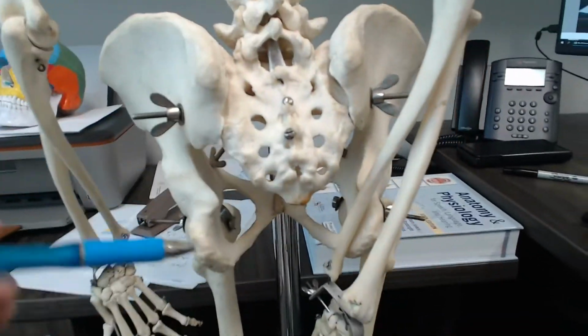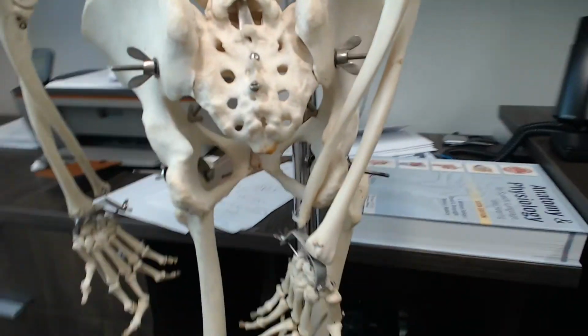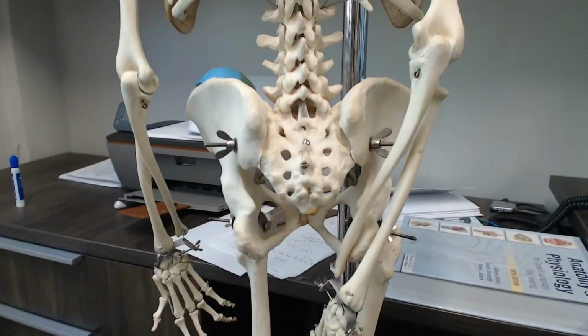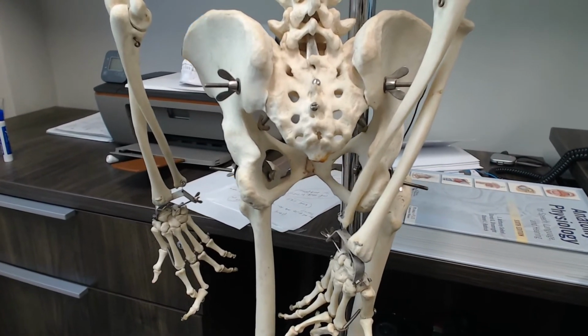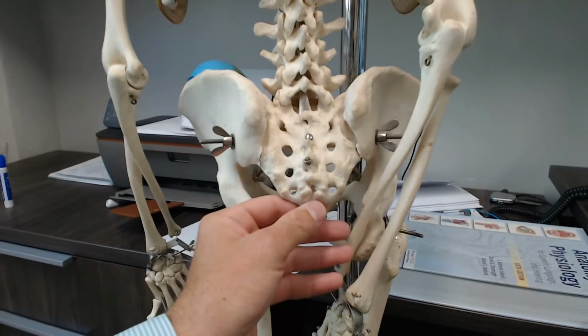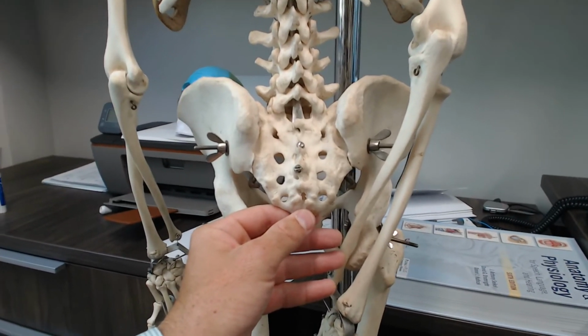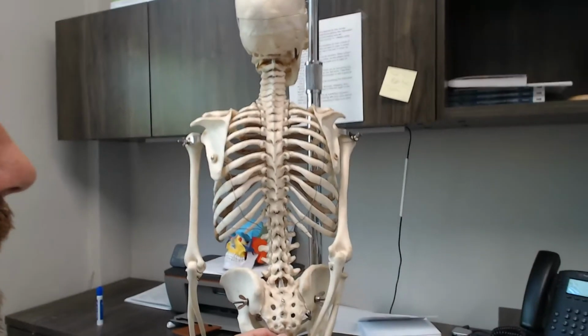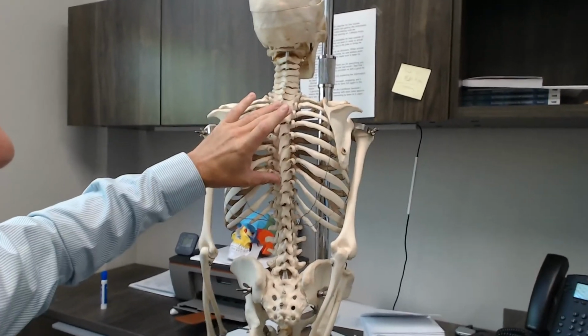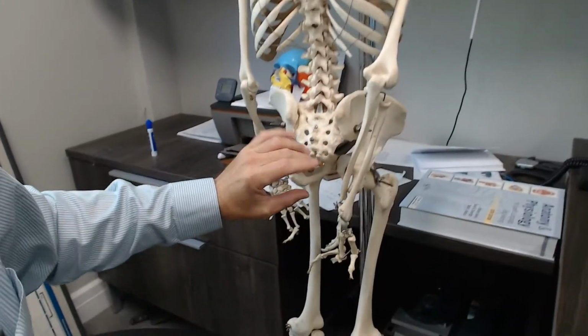Moving on down, here's the sacrum. The sacrum is the medial bone of the pelvic girdle. And the coccyx would be here below that, and that would be your tailbone. So don't forget your numbers: 7, 12, 5, 5, 5.